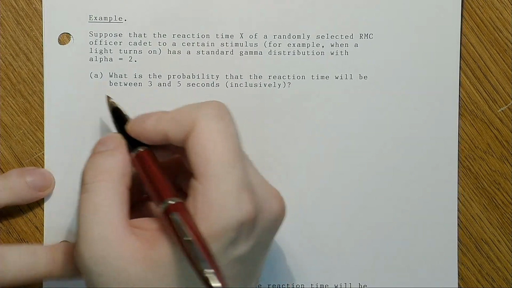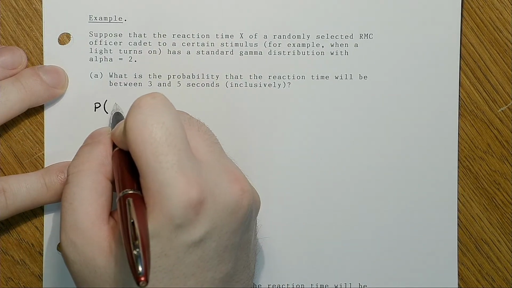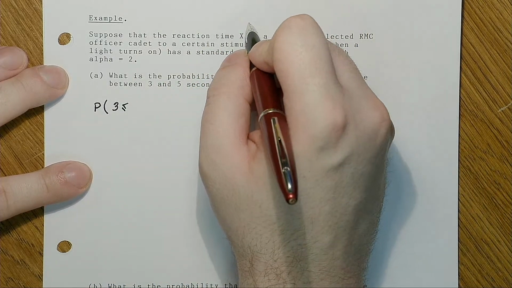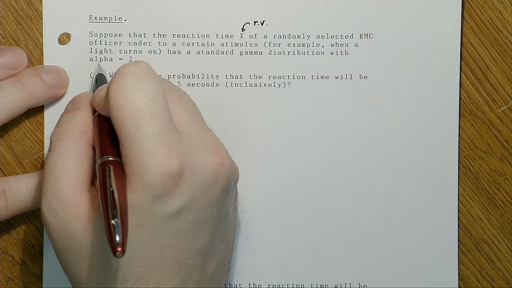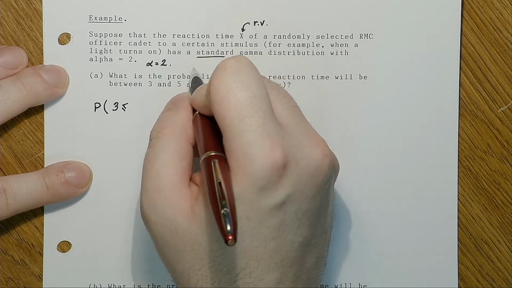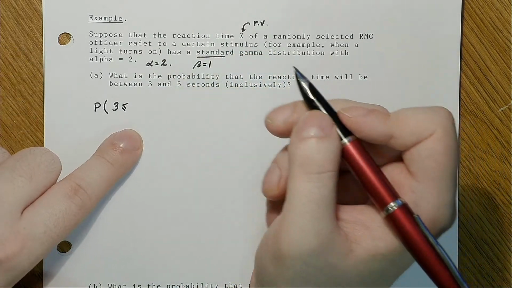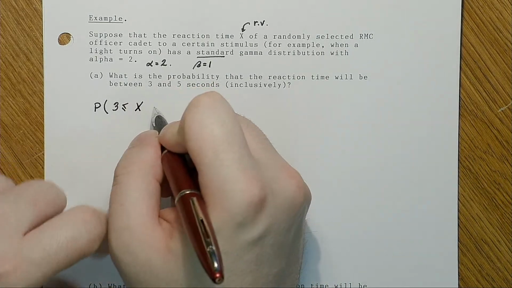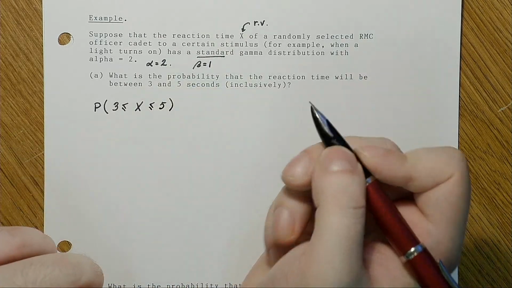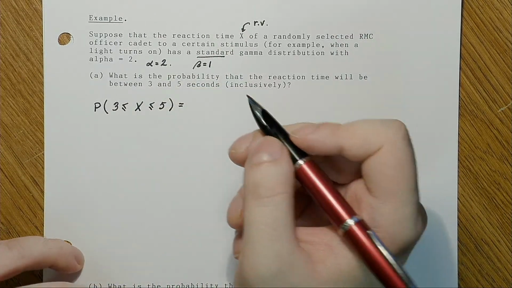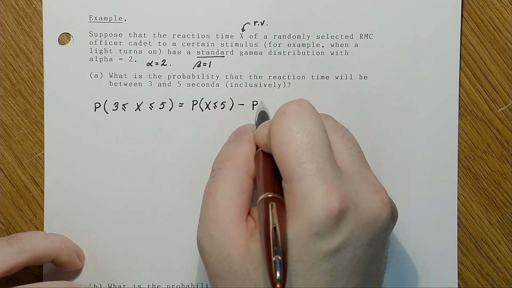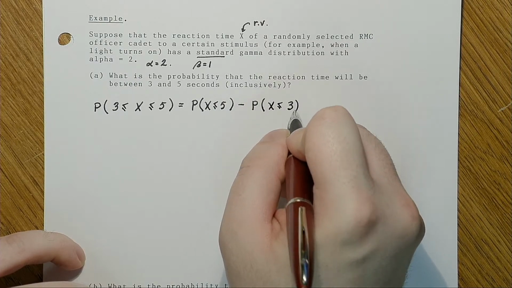So to do that, this is our x, that's our random variable. Over here is our alpha, so alpha is equal to 2. And because it's standard, our beta is equal to 1. So what we're asked is the probability that 3 is less than x, which is less than 5. So we can also rewrite that as the probability that x is less than 5 minus the probability that x is less than or equal to 3.